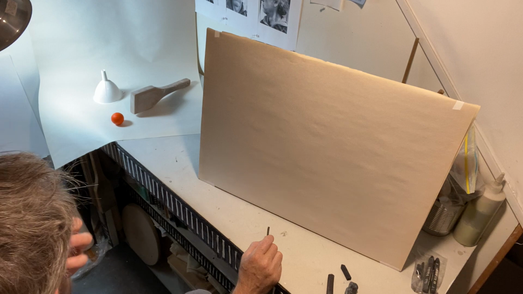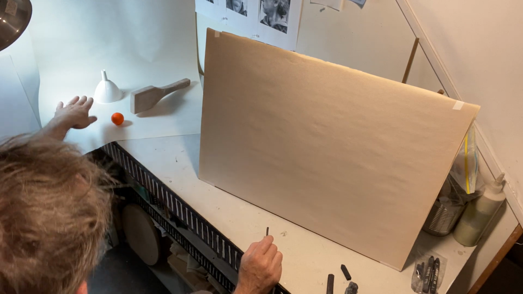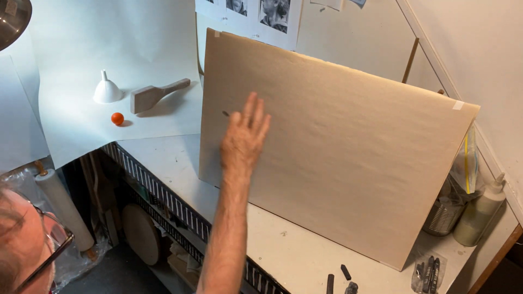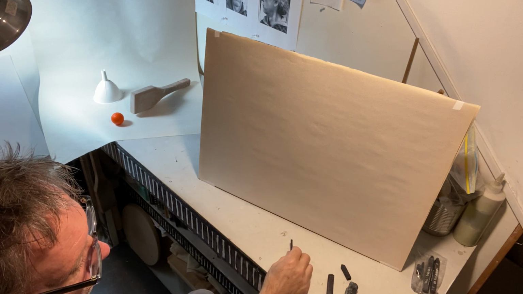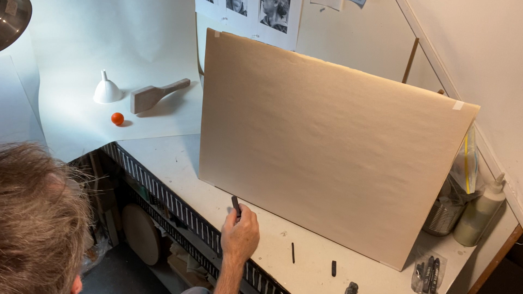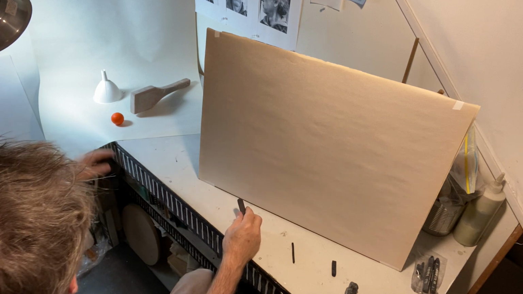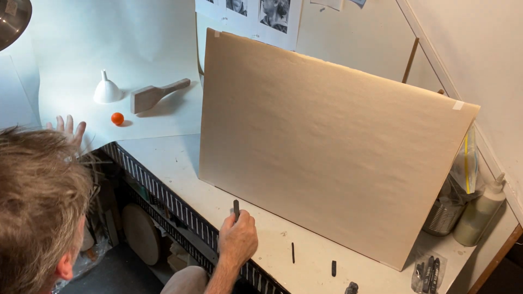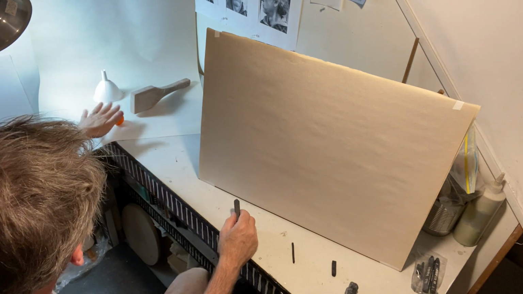So if I'm going to be drawing that funnel, I'm going to describe it here, and I'm just going to use some charcoal. Let's see, I'm going to use this piece of charcoal. I'm going to look at the darks and the lights in terms of shapes.